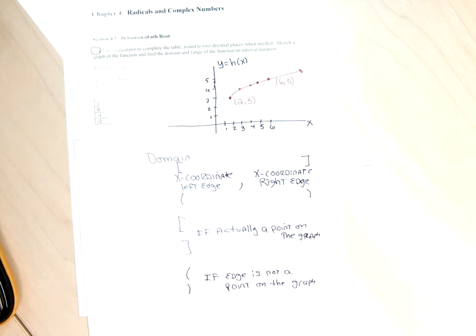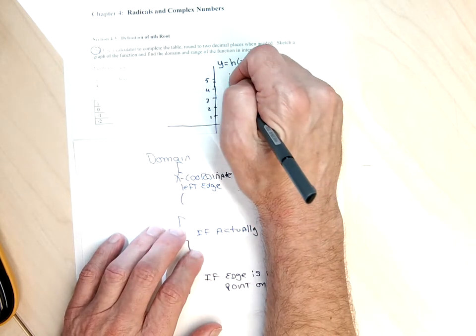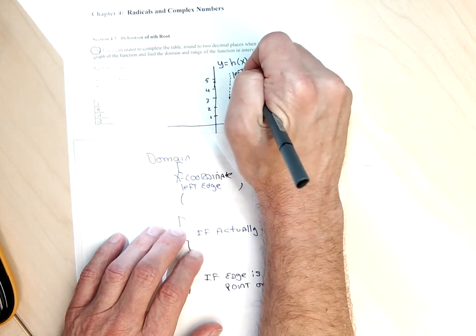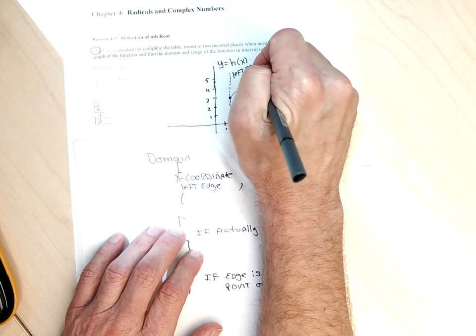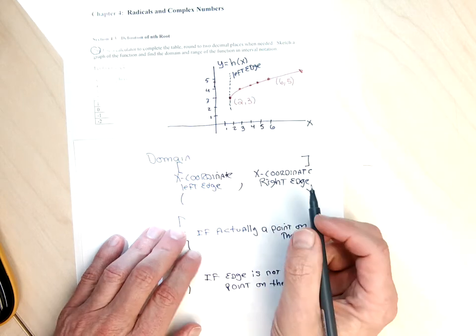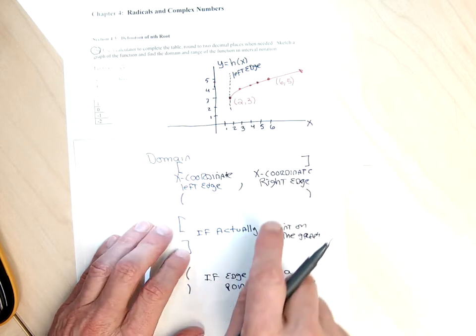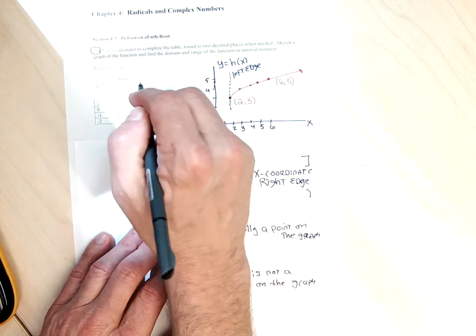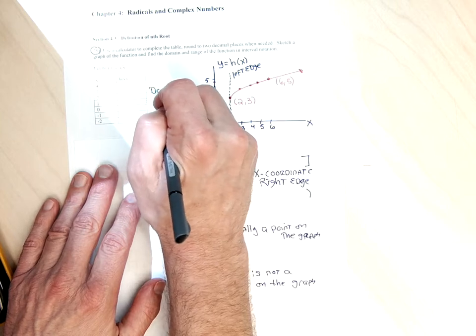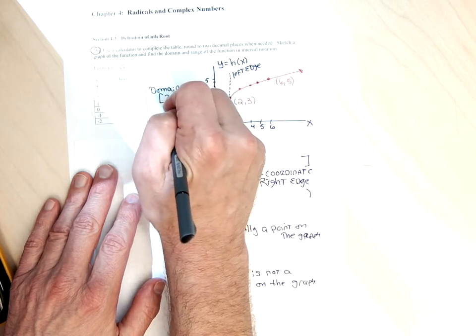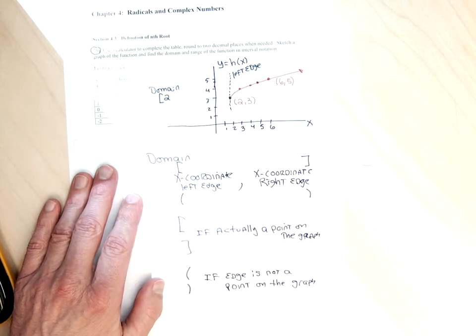So for this point 2, 3, this is definitely the left edge of my graph. So when I go to write the domain for this, I'm going to write the x-coordinate of the left edge, which is 2, and because that's actually a point on the graph, it's going to give me a square bracket. So my domain is going to be square bracket with the number 2.